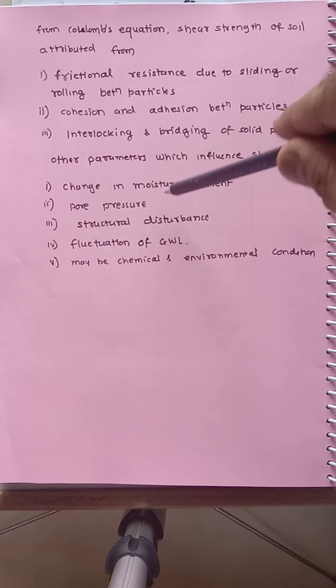Pore pressure also is one of the important things, as we have seen in consolidation, the spring analogy. When load is applied and the valve is closed, the entire load is taken by the water. So no load transfer on the spring, it means no effective stress transfer on the spring, only on the water. So at the maximum pore pressure, the friction that takes place is less.